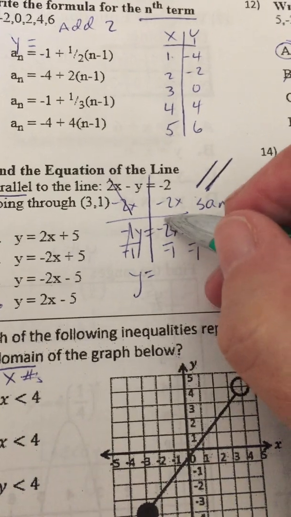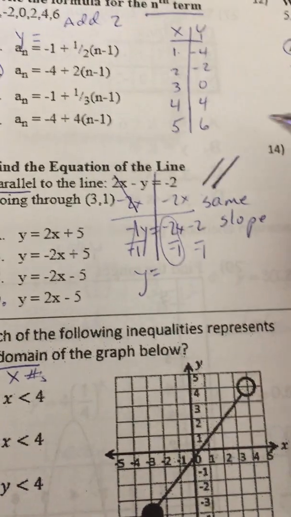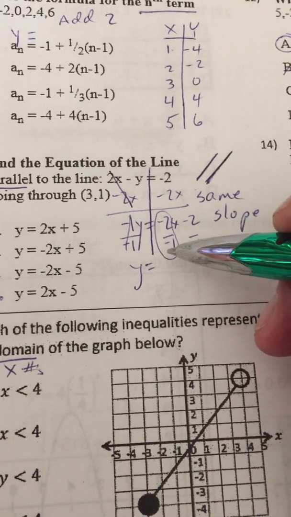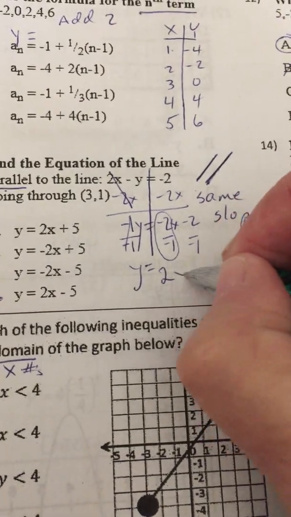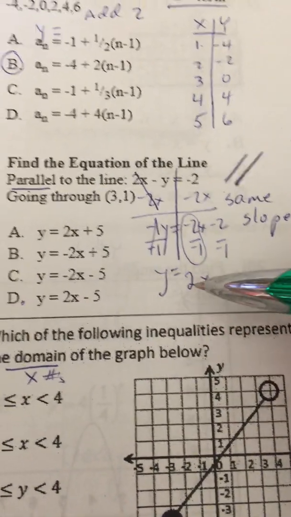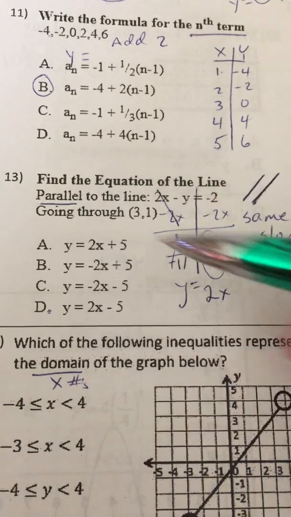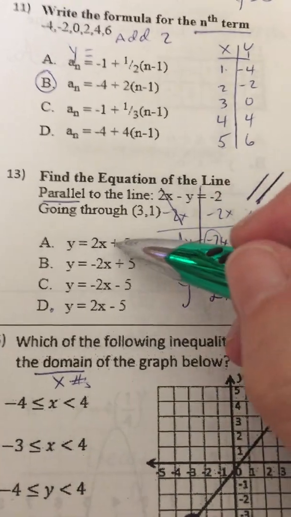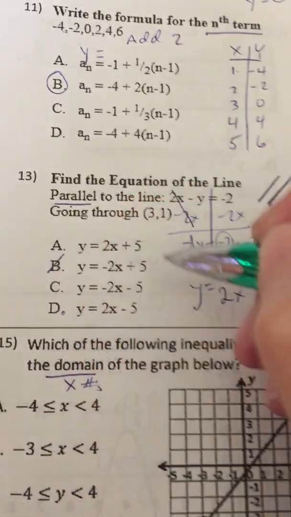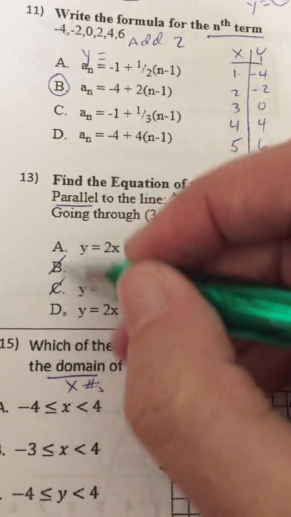The only thing I want to know is this number in front of the x because that's my slope. So if you put negative 2 over negative 1 in the calculator, it tells you it's a positive 2. So the slope of this line is 2. My line is parallel to it, so it also has a slope of 2. So that means it's either A, but it's not B. It's not C. It's either A or D.